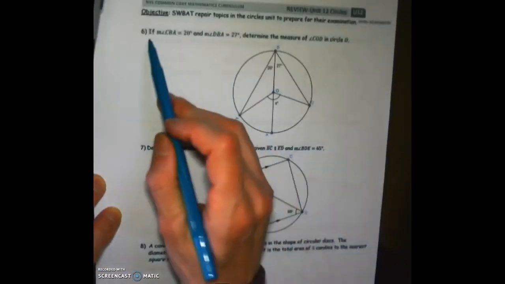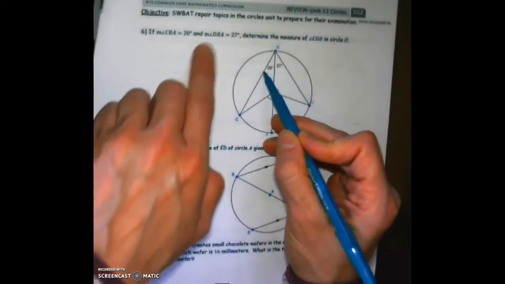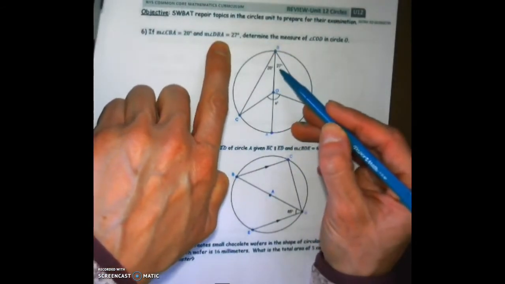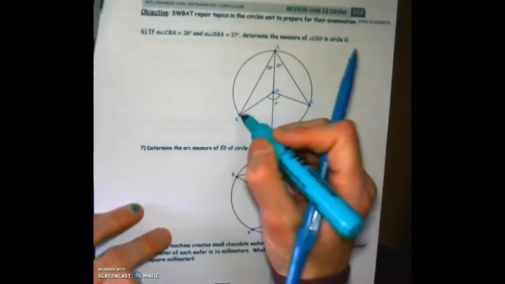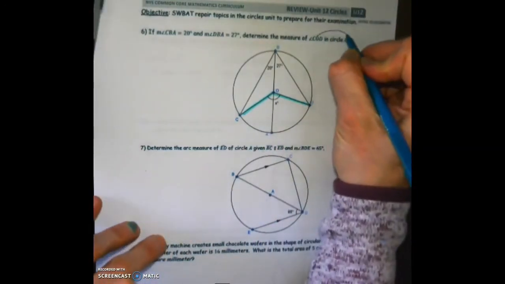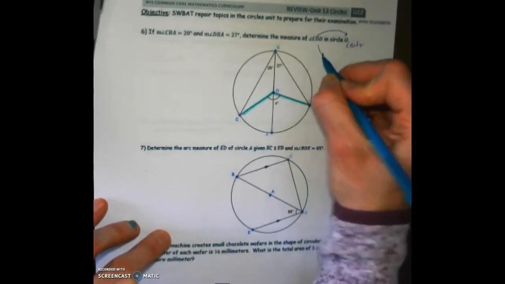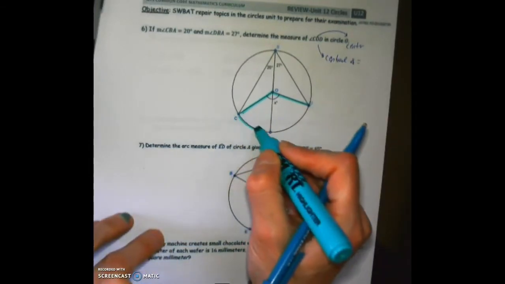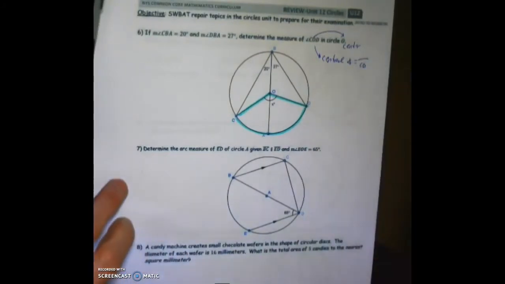Here's number 6. If the measure of angle CBA, this piece right here, is 20, and the measure of angle DBA is 27, determine the measure of angle COD in circle O. Okay, so that gives me a lot of information. Angle COD is in circle O. So circles are named by their center, which means angle COD is a central angle, which means it's equal to its intercepted arc, in this case, arc CD. So I need to find arc CD.